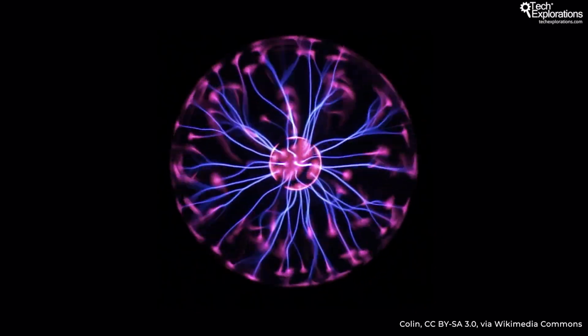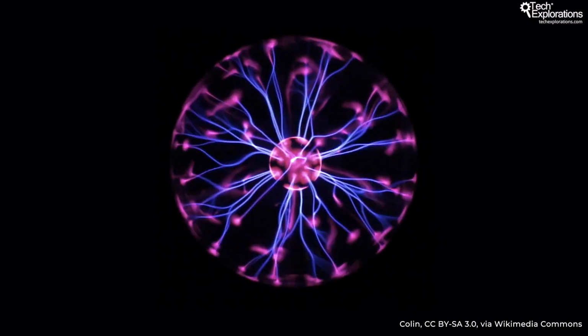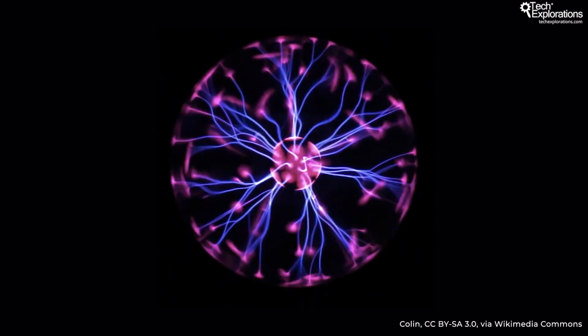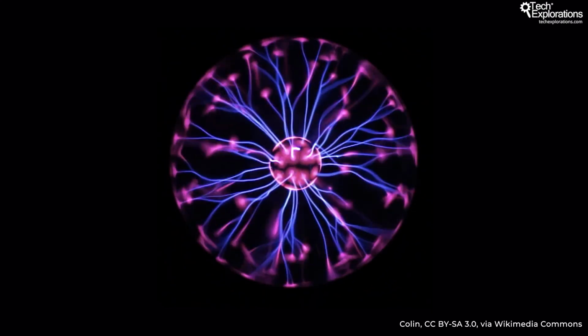In certain conditions, such as in plasma or ionized gases, both positive ions and negative ions or electrons can move and contribute to electrical phenomena. However, this is not typical in solid conductors used in most electrical systems.